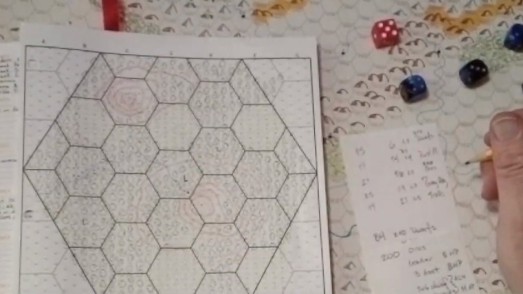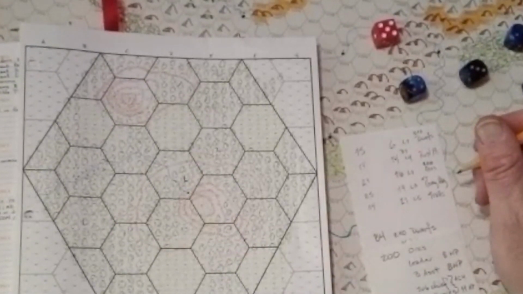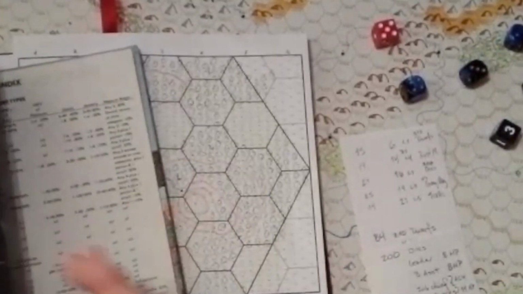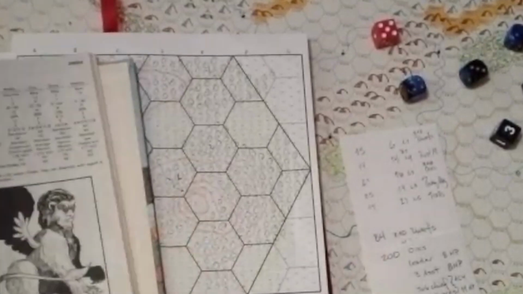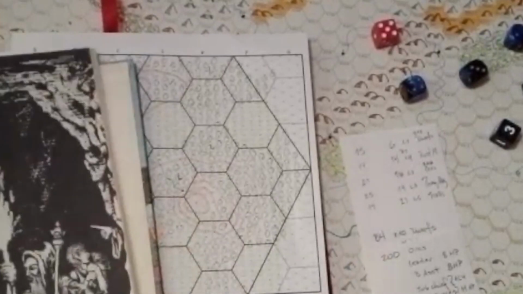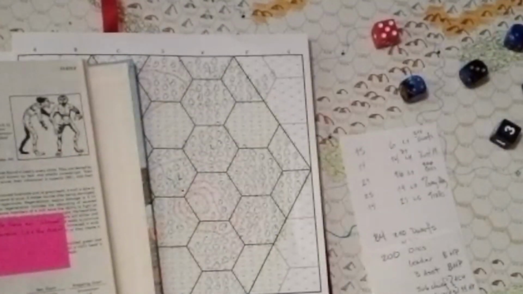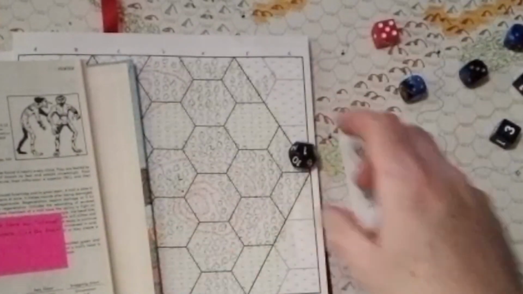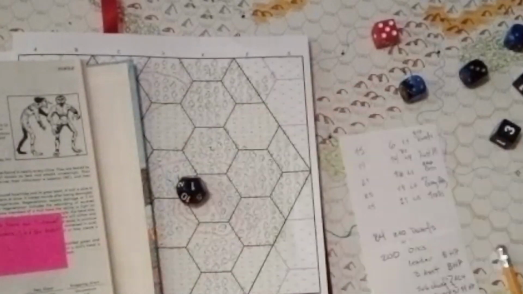And then the trolls. We have D4 trolls. I'm sorry, no. Let's see how many trolls are in the monster manual here. One to 12. One troll.